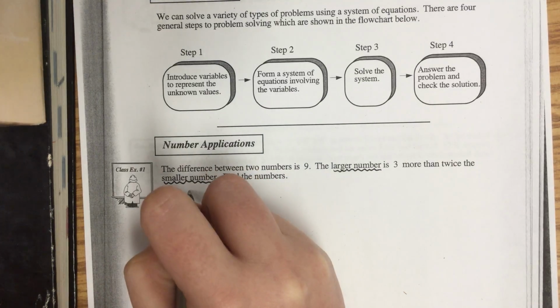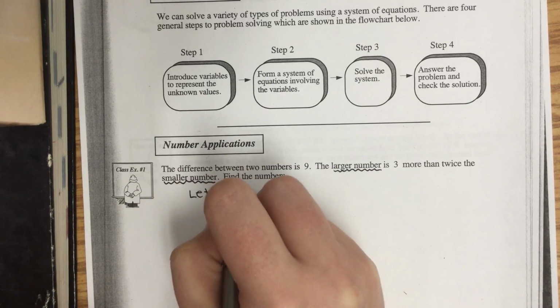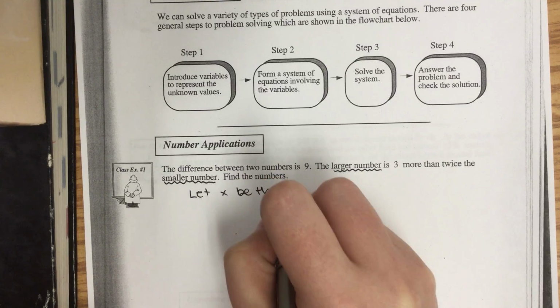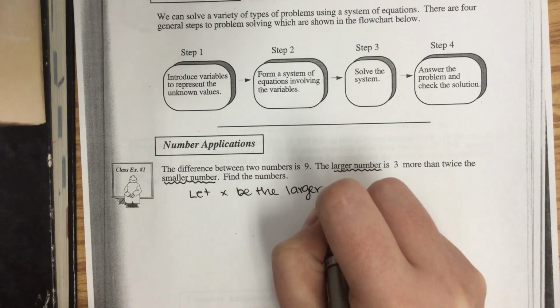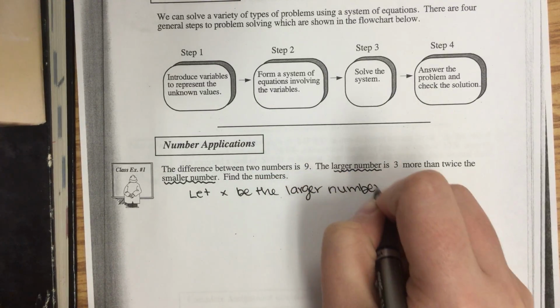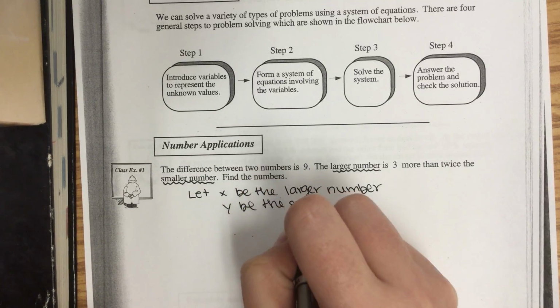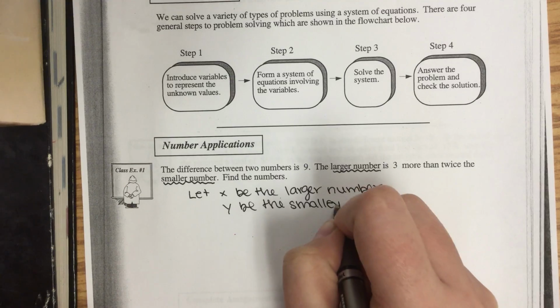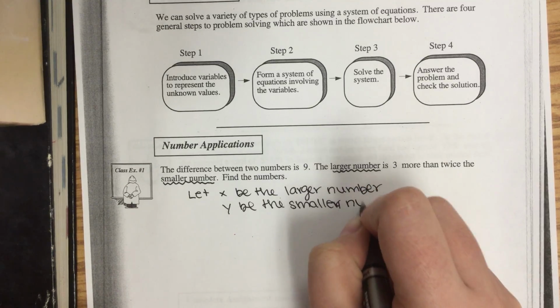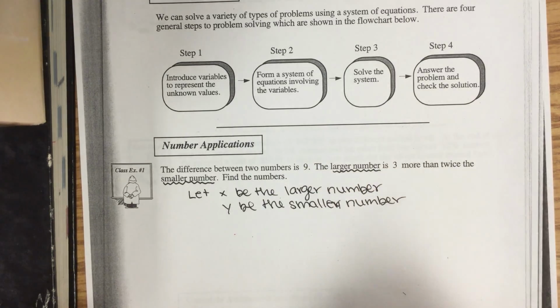So I'm just going to say let x be the larger number and let y be the smaller number.